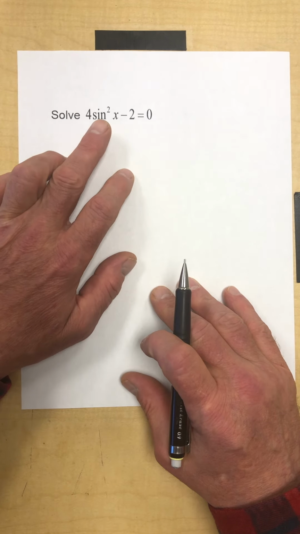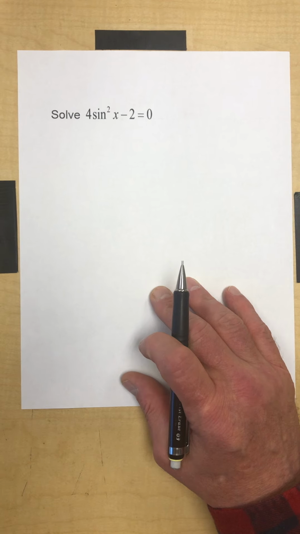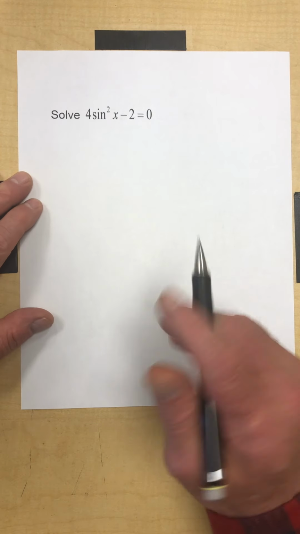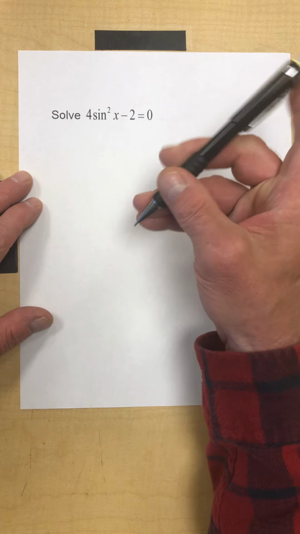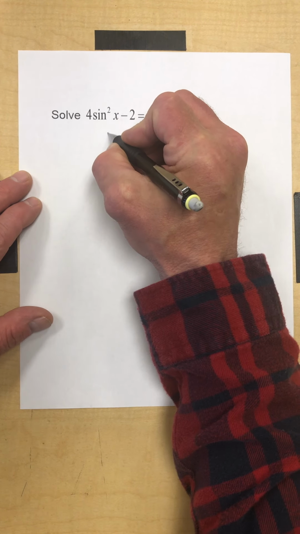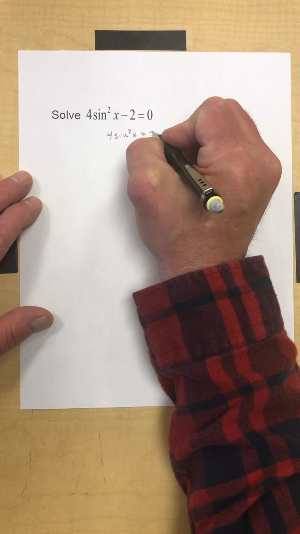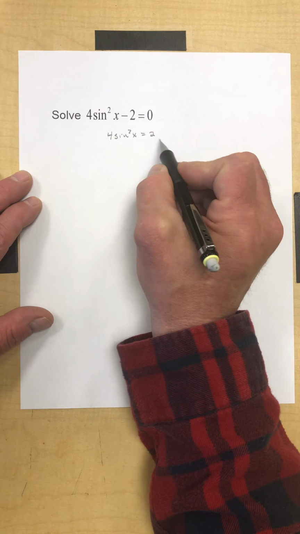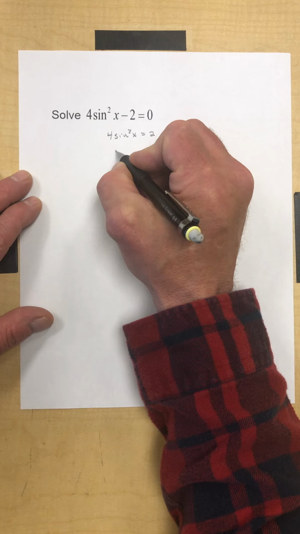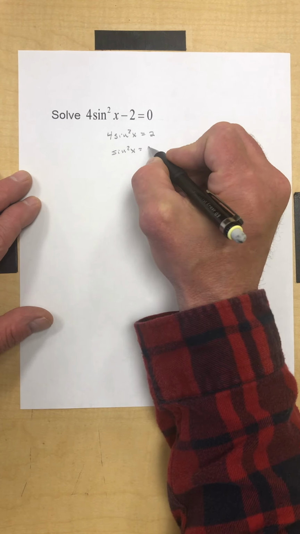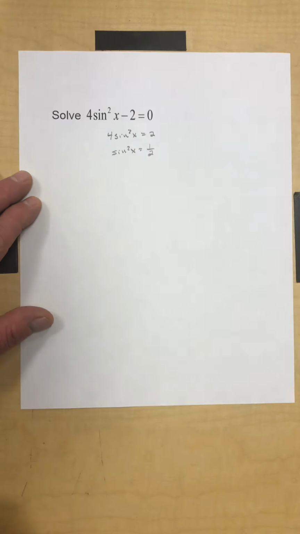Okay, well this is the first one that shows up where we have a trig function squared. So it seems to me like I would want to isolate sine squared of x. If we add 2 to both sides, we're going to get 4 sine squared of x equals 2. And then if we divide both sides by 4, we'd get sine squared of x equals 2 divided by 4. They'd reduce down to 1/2.